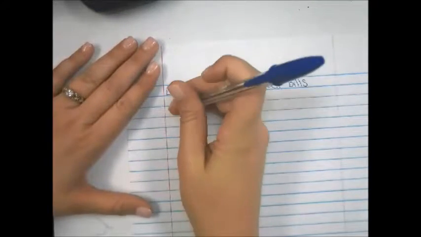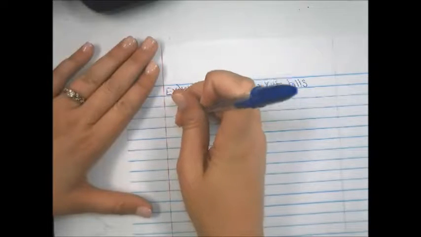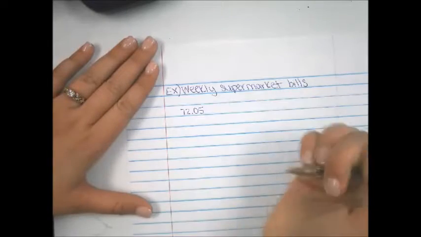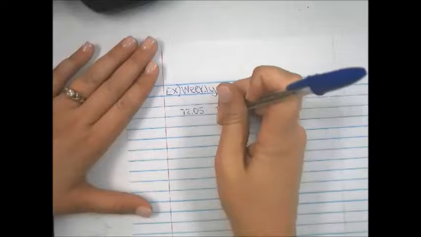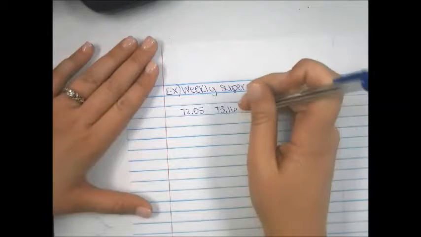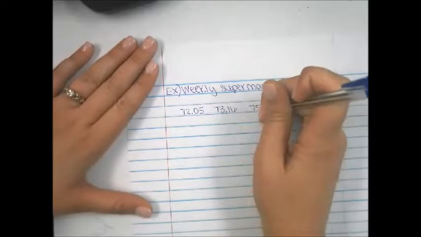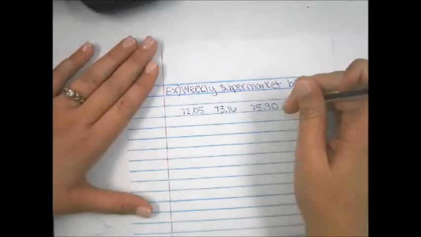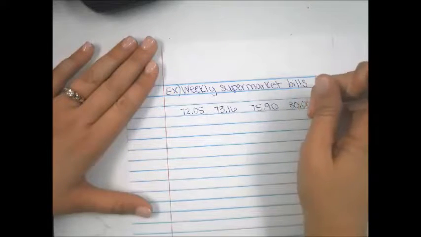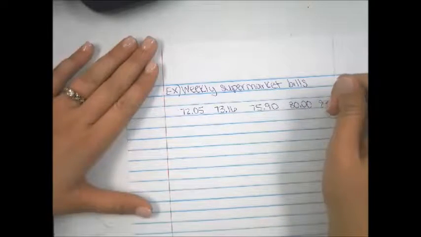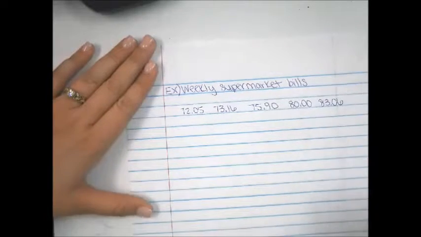Well, we could spend decimal amounts here. So, for instance, somebody could spend, I'm going to make a whole list of data, 72.05. Somebody might spend $73.16. Another family spends $75.90. Somebody gets a bill, it's exactly $80. You want to write these numbers down.